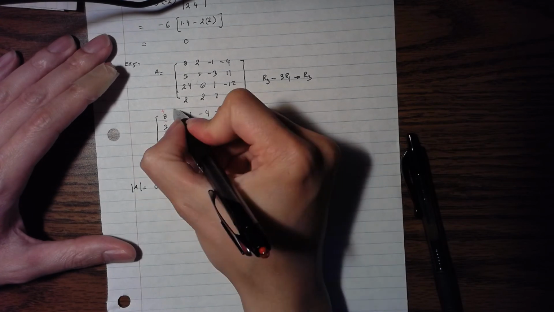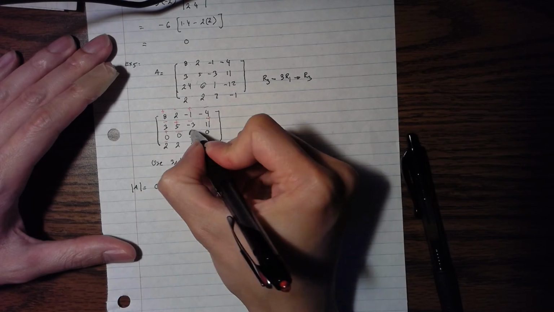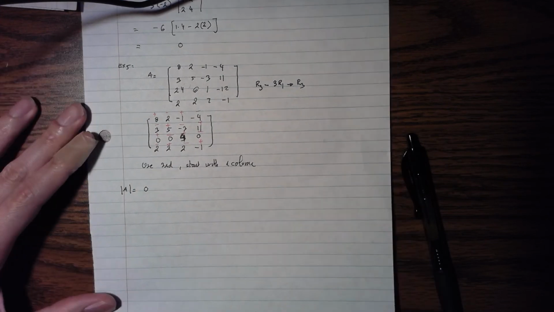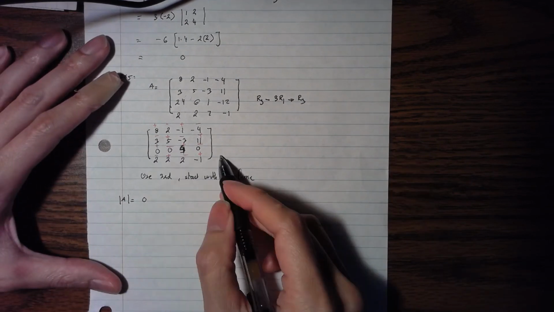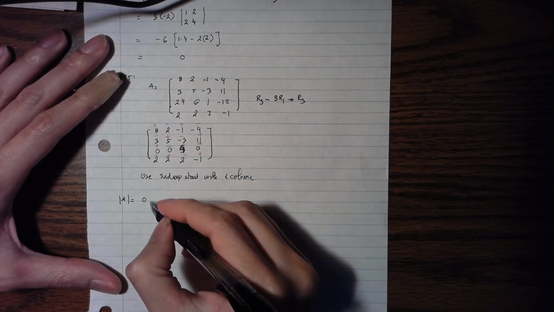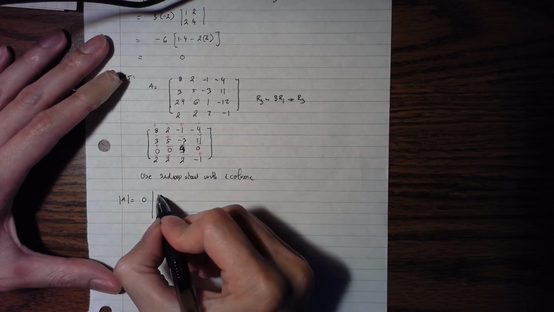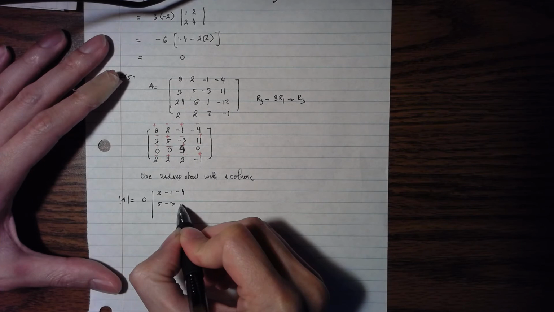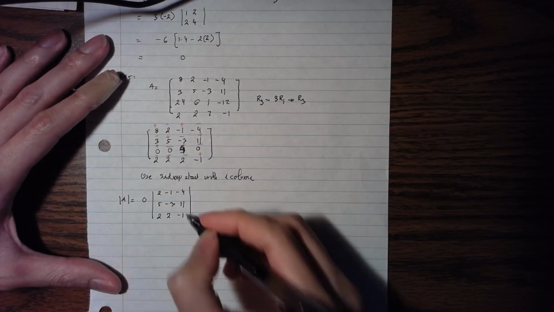Okay. Then we have 0, third row, first column. So you have positive zeros. You have this. So you have 2, negative 1, negative 4, 5, negative 3, 11, right? 2, 2, negative 1. There you go.